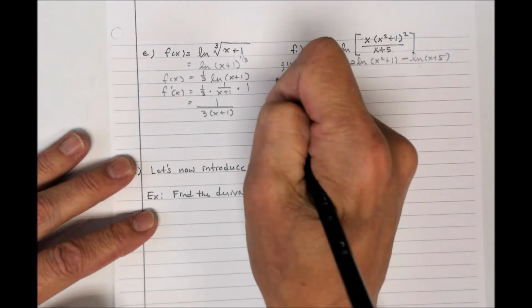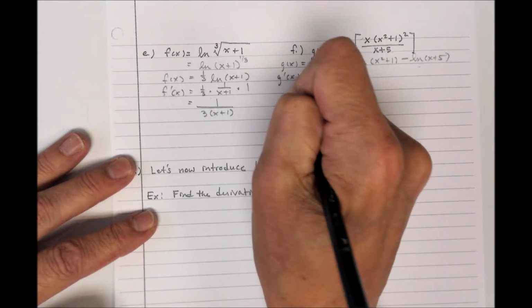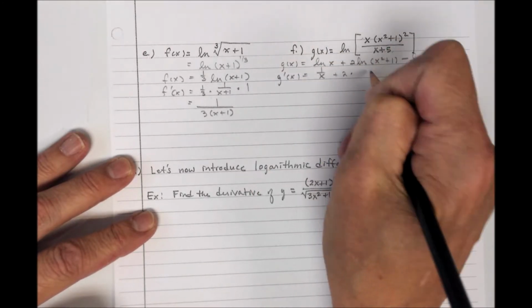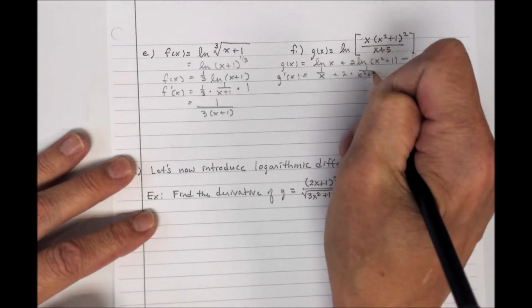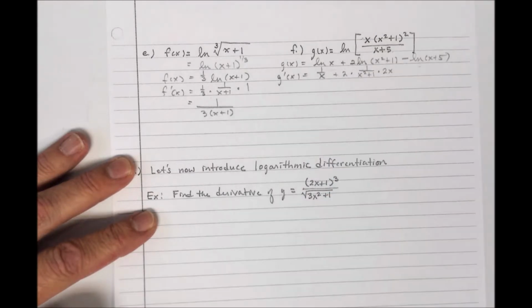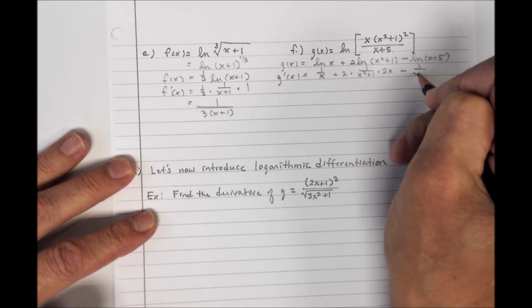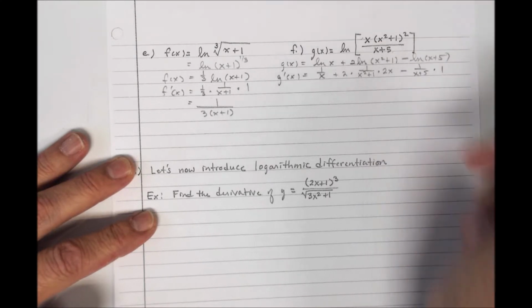Now I'm going to take the derivative. This is 1 over x, that's easy, plus 2 times, this would be 1 over x squared plus 1 times the derivative of x squared plus 1, 2x, chain rule, minus 1 over x plus 5 times the derivative of x plus 5, which is 1.